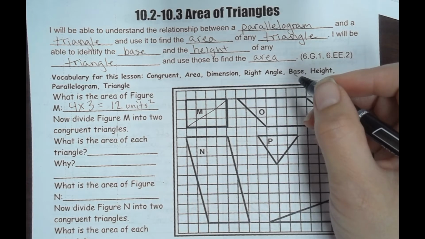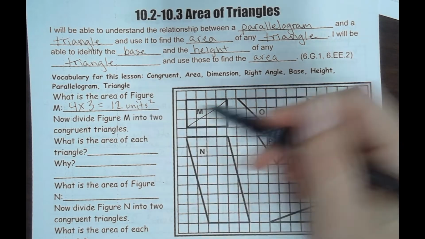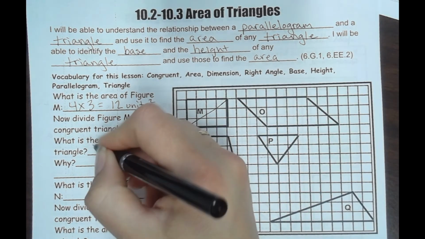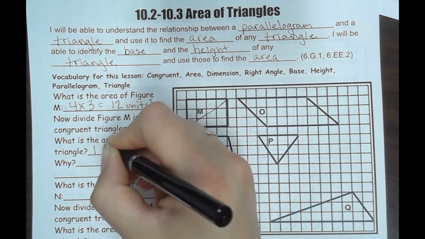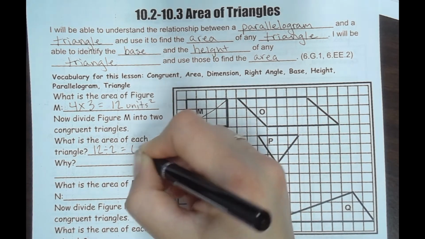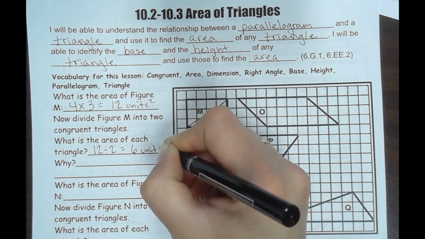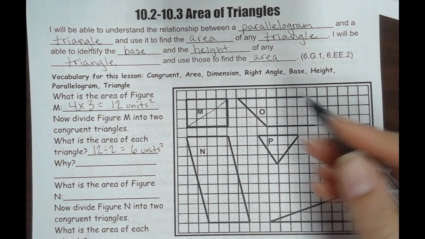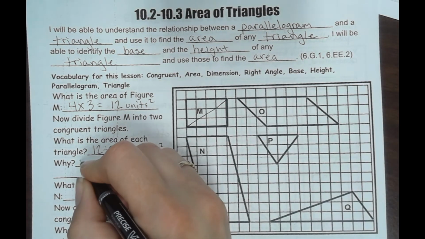So it says, what is the area of each triangle? Well, it was 12. So if I just cut it in half, that means it got divided by 2. So 12 divided by 2 would be 6 units squared. Why? Because we cut the rectangle in half.